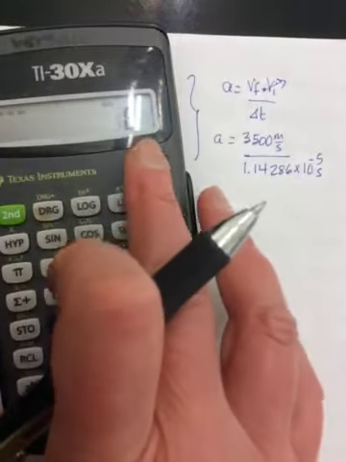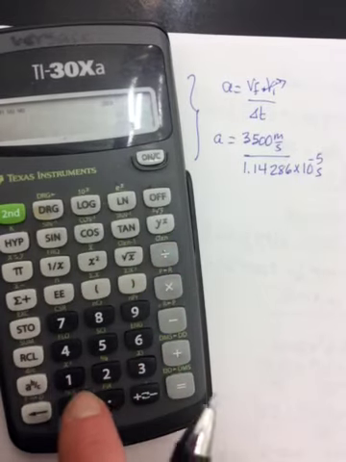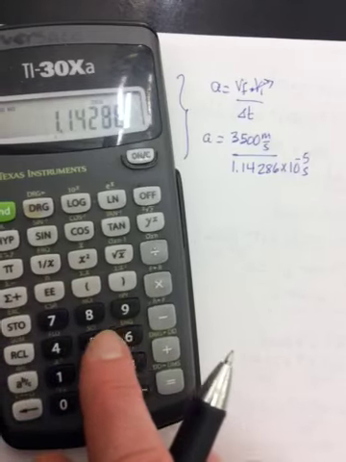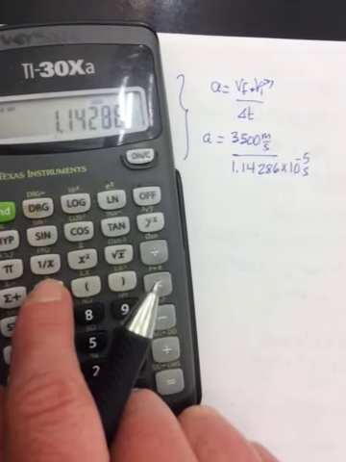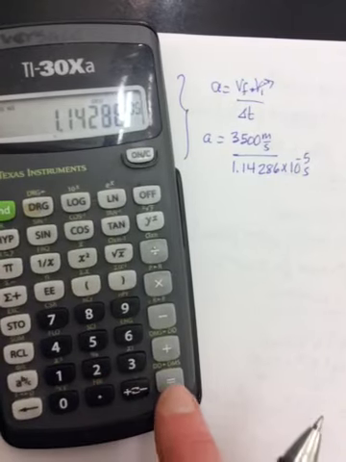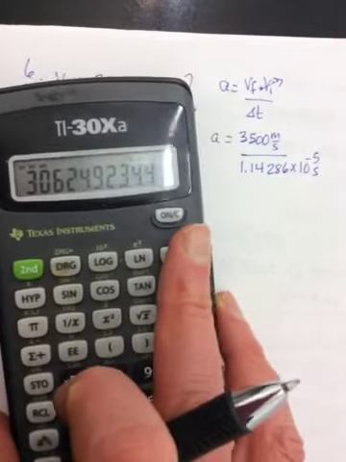So on your calculator, 3500 divide by 1.14286, and then use your EXP button or times 10 to button, negative 5, press equals, and you should get a big number.